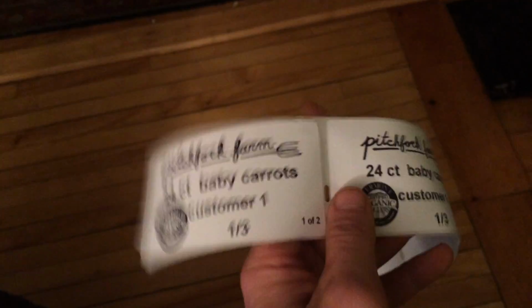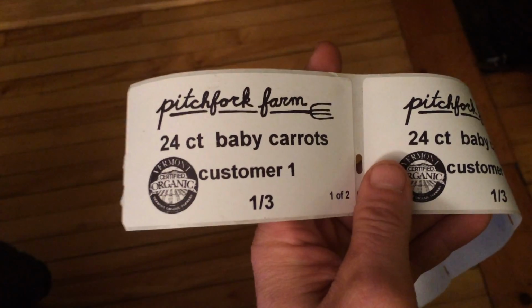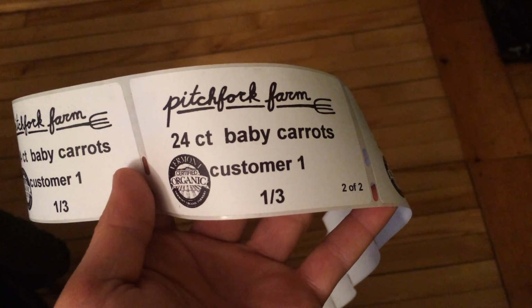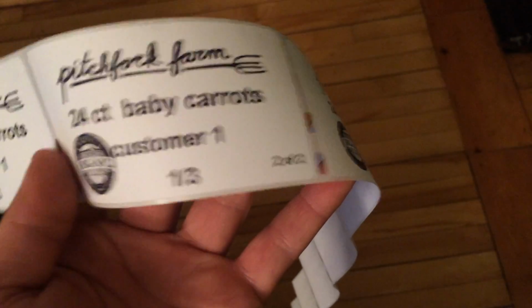This is a $100 printer, and it's a thermal printer, so it needs no ink. And there's our baby carrots, customer 1, delivery 1 of 3. Oh, sorry, that's 2 of 2 on the lot tracking and 1 of 2. Nice professional looking labels.